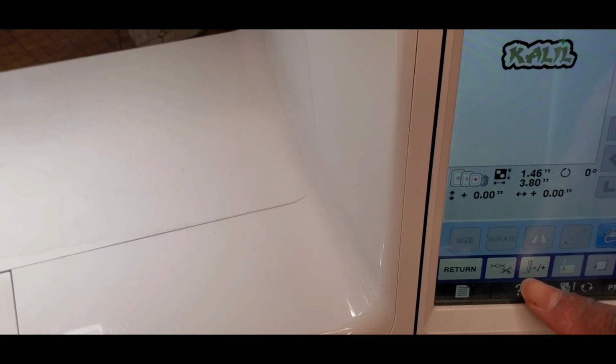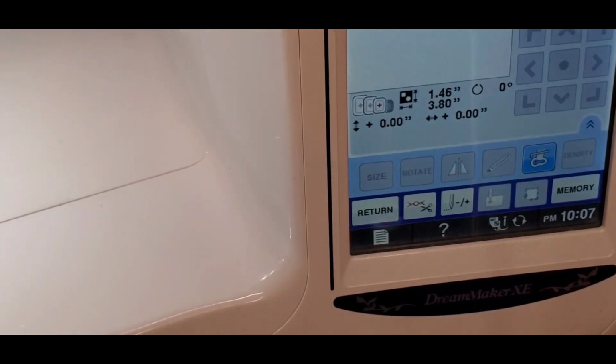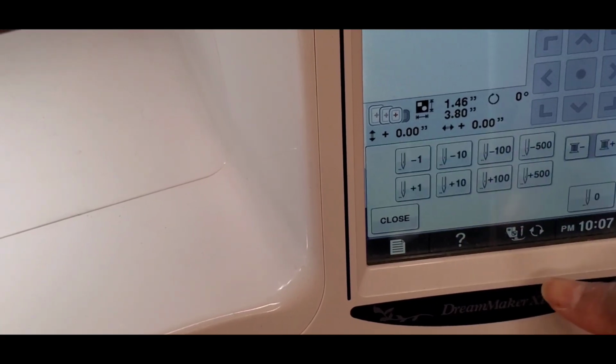So I'm going to go down here to where you see this little needle where it's a plus and minus, or minus and plus. I'm trying to get zoomed in. I'm not doing a very good job right now, but there's that plus and minus down here. I'm going to click that.